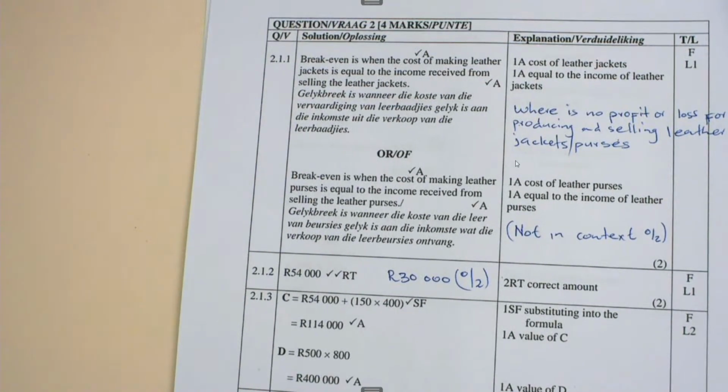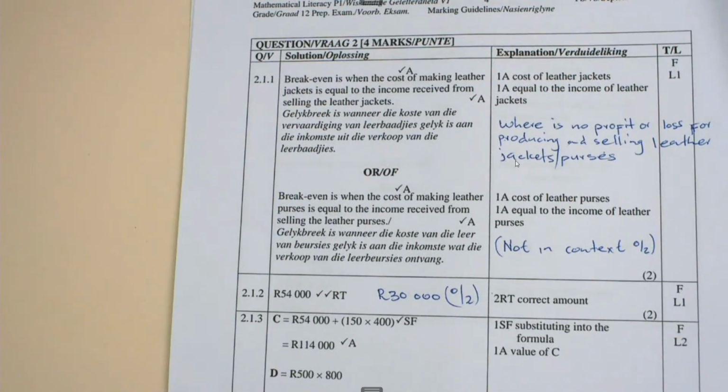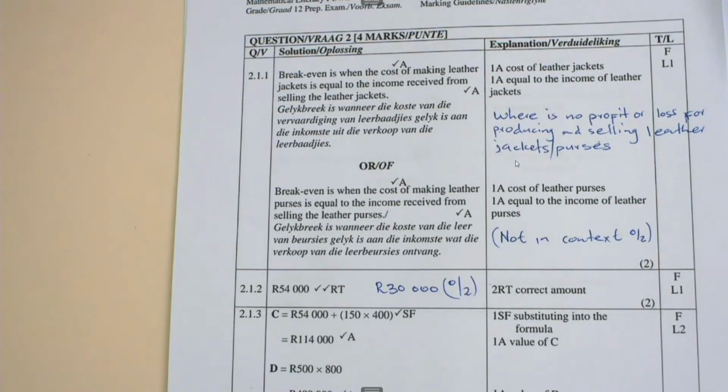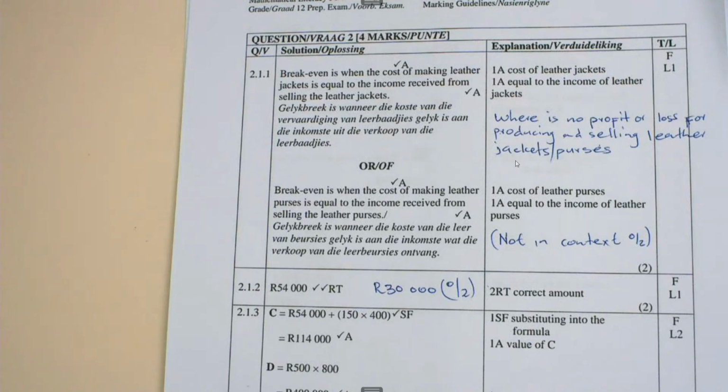Let's look at the answer to that. It says break even is when the cost of making leather jackets is equal to the income received from selling the leather jackets. The next one will say break even is when the cost of making leather purses is equal to the income received from selling the leather purses. So that is the explanation according to the given context. Colleagues, please, according to the given context.